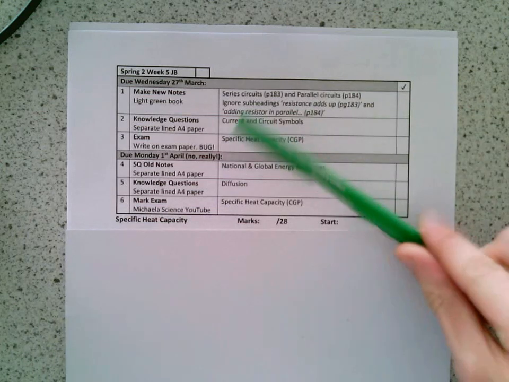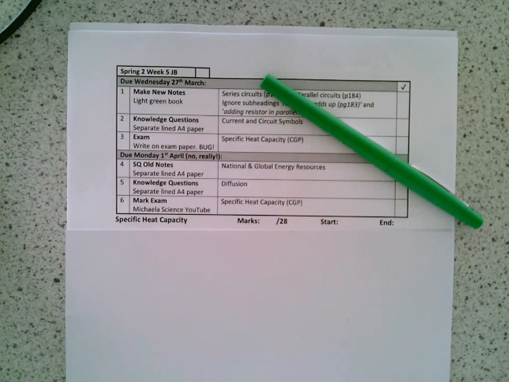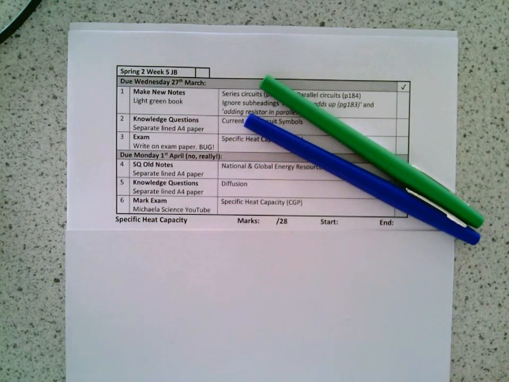Remember, before you start, you need your green pen for writing in the correct answers. You need your blue pen for making annotations.